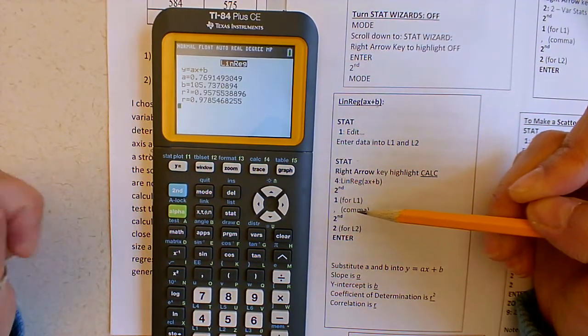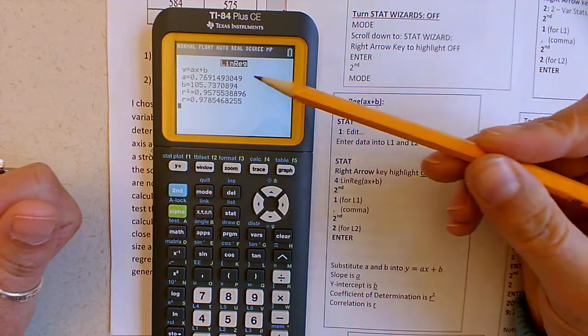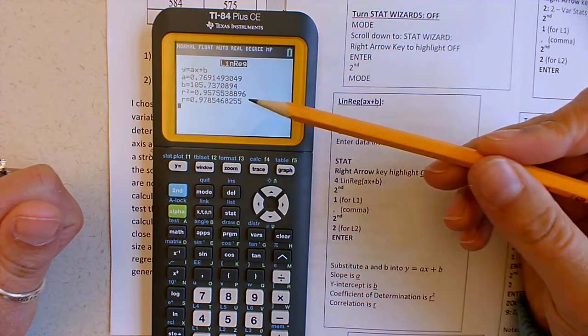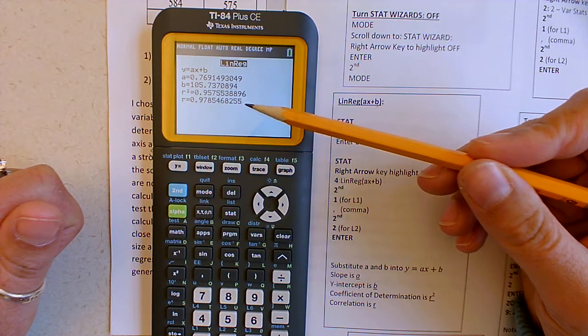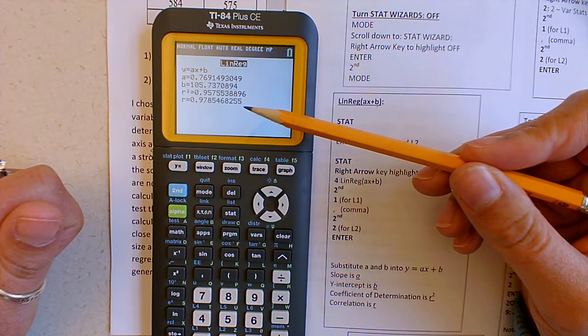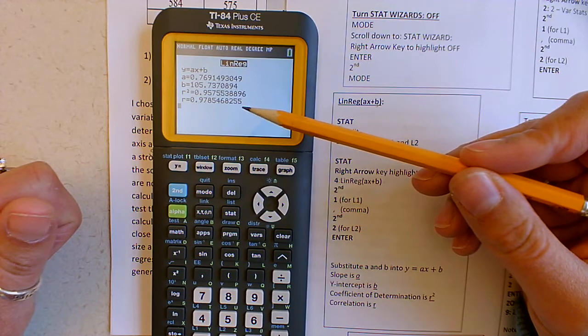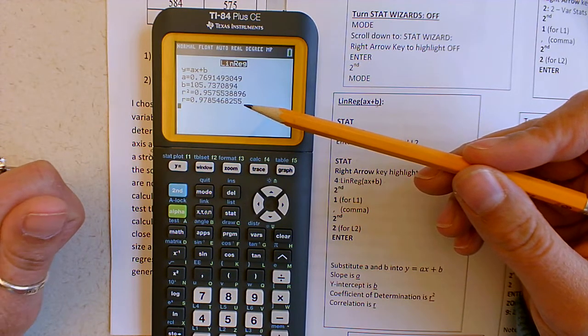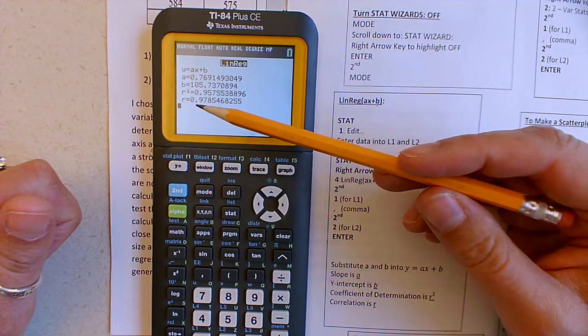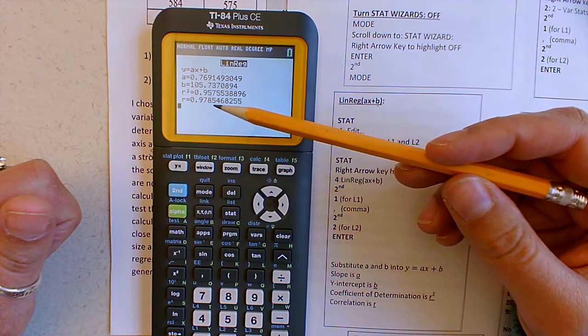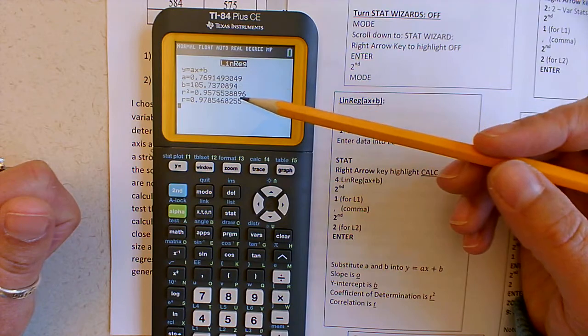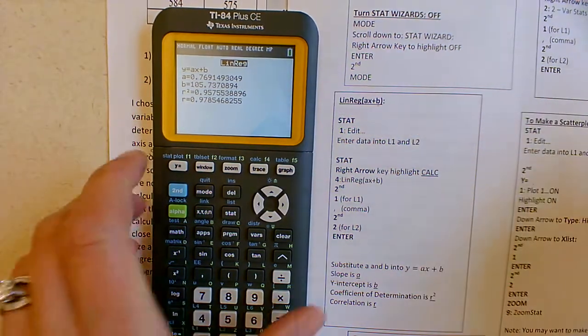When you see this, some data comes up. We're going to be using A and B shortly. I'm going to let you know what R squared is. However, the last value, R, is right here. As we see, it's 0.9785468255. I'm going to go to three significant figures on this, and I would like you to always as well. So this is 0.9785. This 5 is high, so I'm going to round that up to 9, and that's how I calculate my R value.